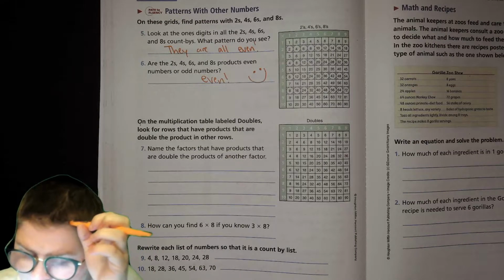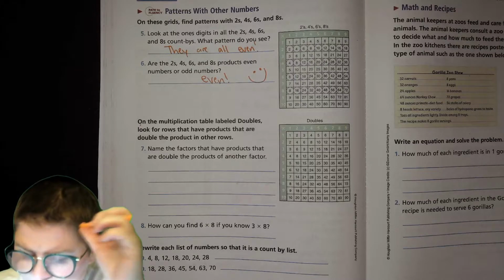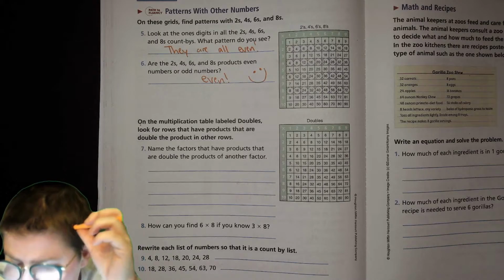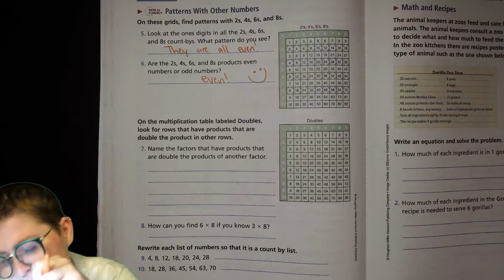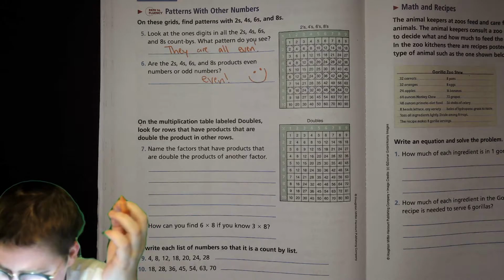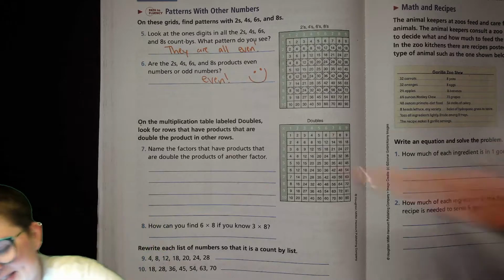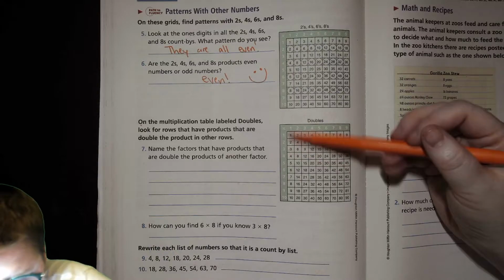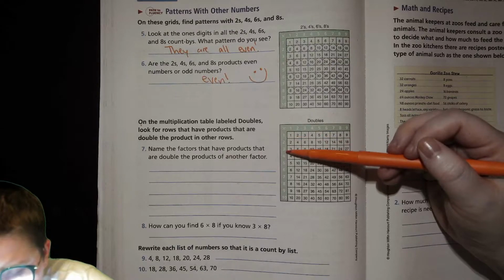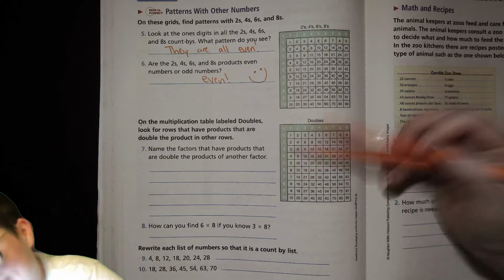Okay, on the multiplication table labeled doubles, look for rows that have products that are double of the product of other rows. Name the factors that have products that are double the products of another factor. So, this is kind of a silly question because it's like, okay, all of the 2s are double of the 1s. All of the 4s are doubles of the 2s. All of the 6s are, okay, I guess I'll write it down.